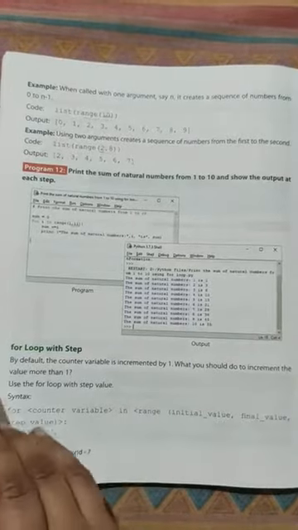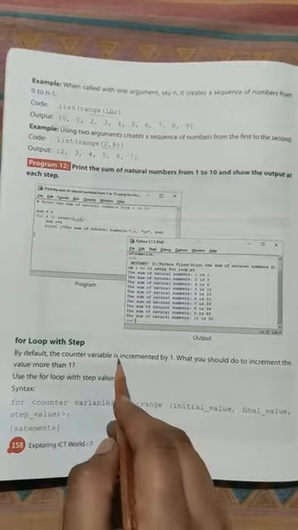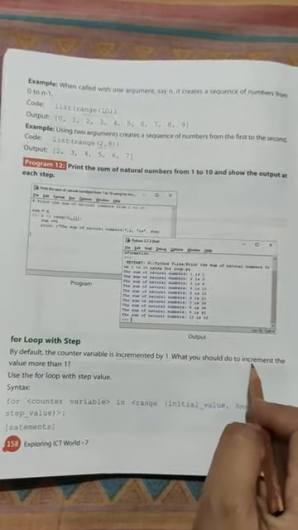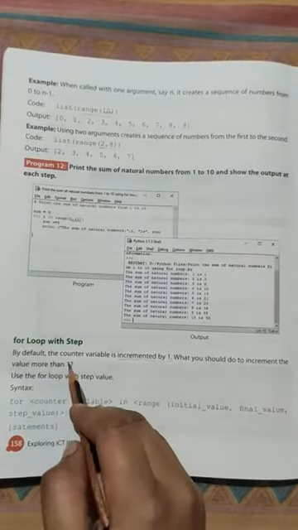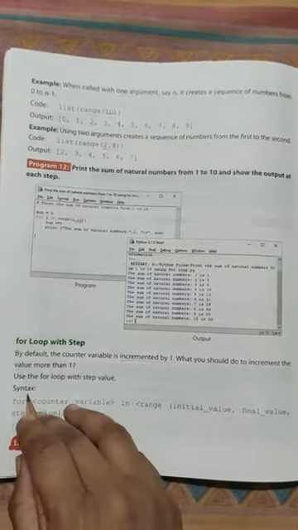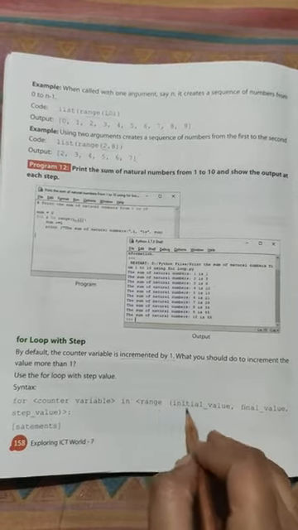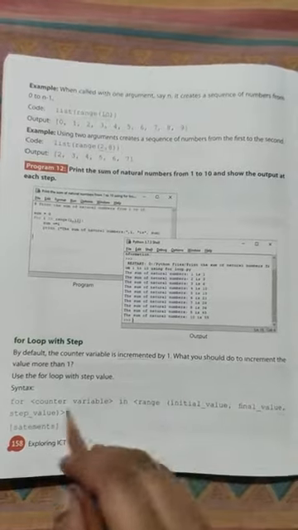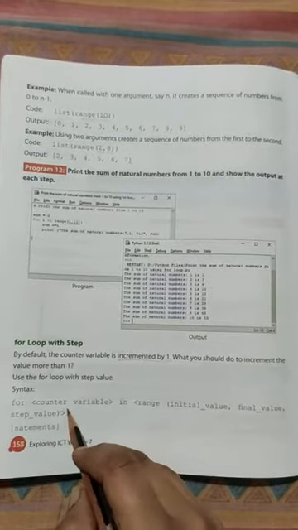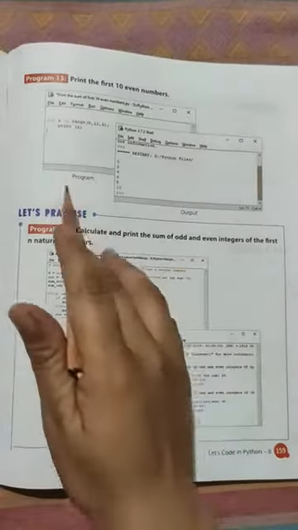Okay. Now, for loop with step. By default, the counter variable is incremented by 1. What should you do to increment the value by more than 1? Use the for loop with a step value. So this is the syntax: for counter variable in range(initial value, final value, step value): then statements. Okay.